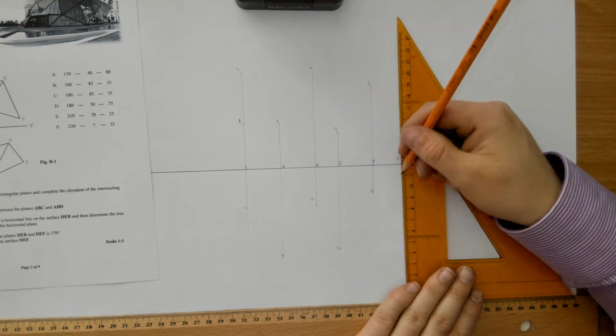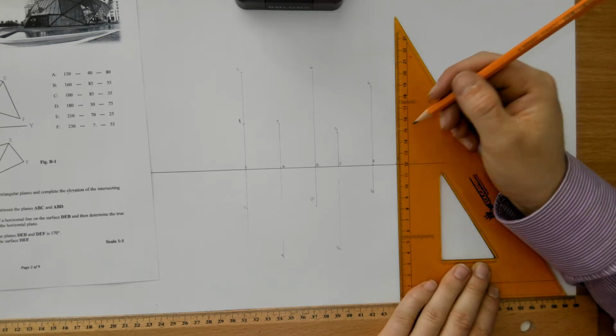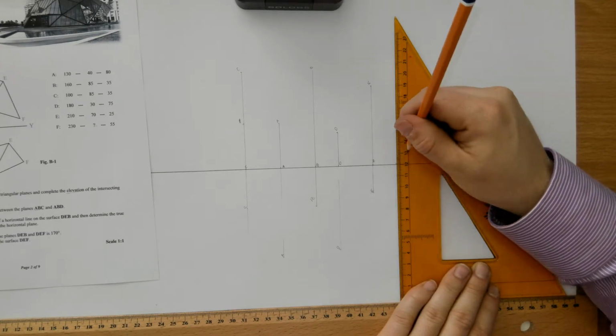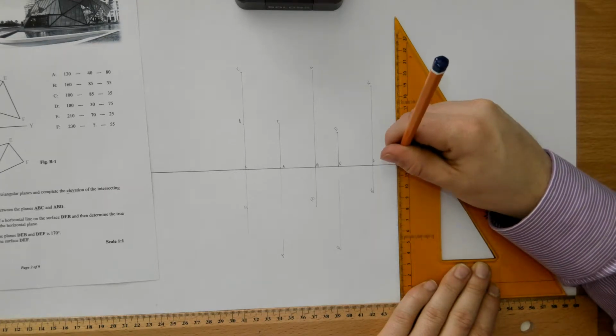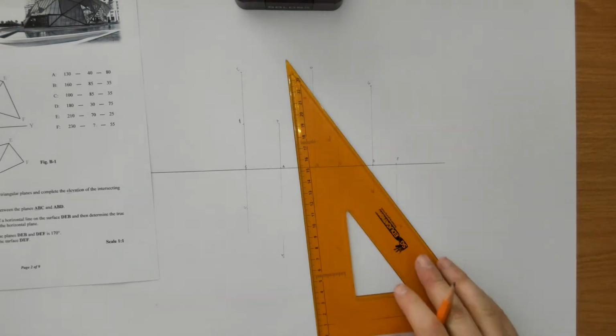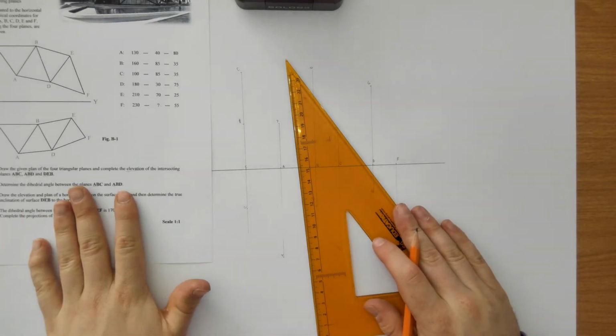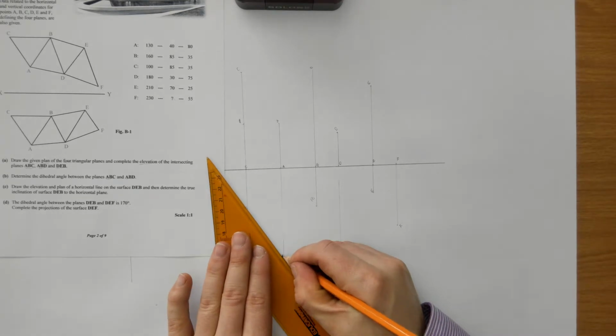F then, we do not know the value of the Y coordinate for F, but we do know it's down 55 in plan. So there's F. Now we can connect these together as per the diagram, the plan and elevation.